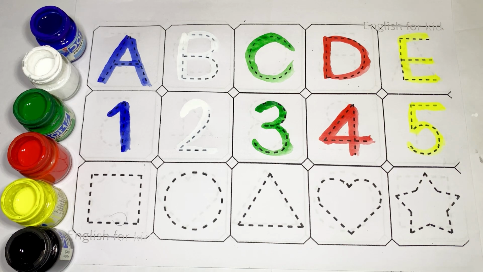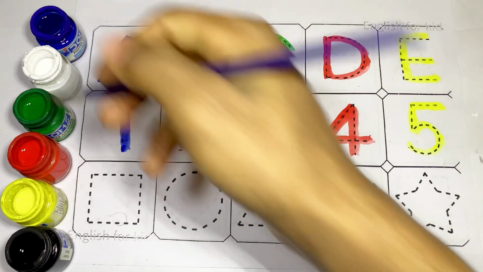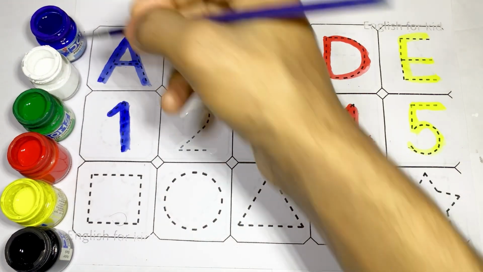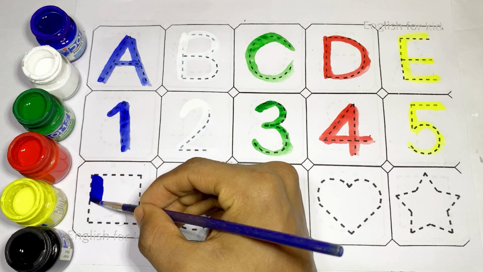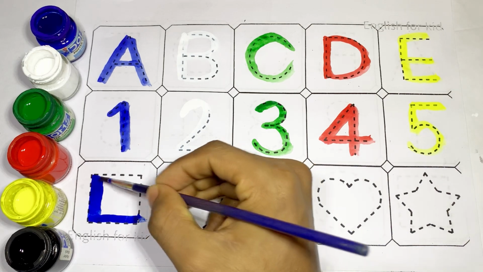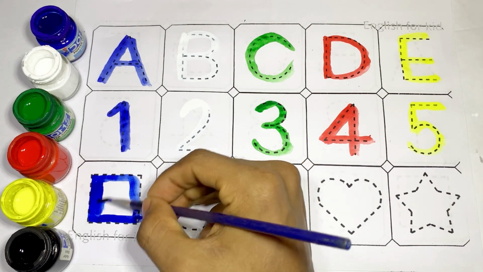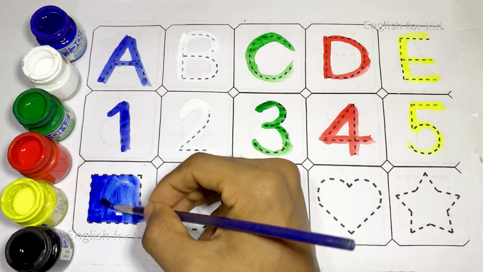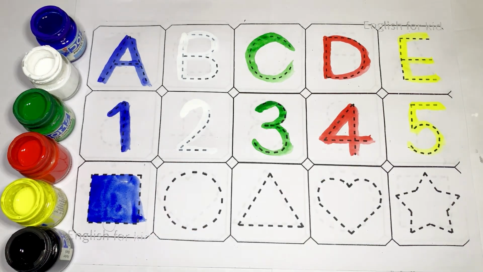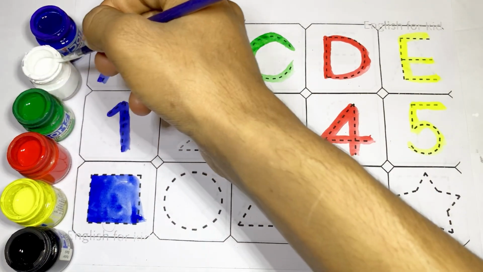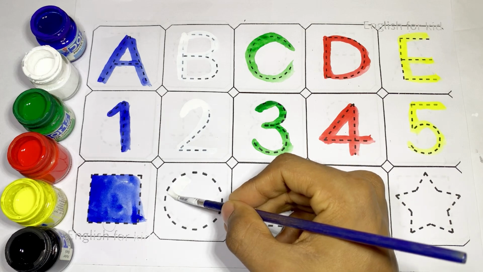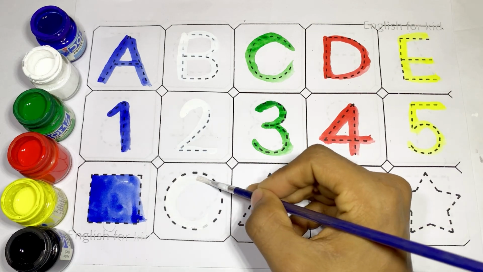Kids, now shapes, and first is square. The shape of square, and use blue color. Blue color. Kids, now circle. The shape of circle, and use white color. White color.